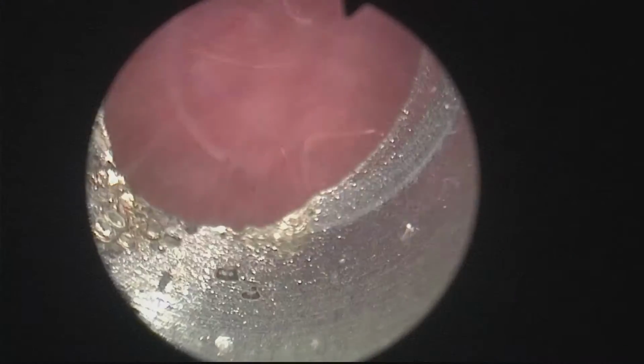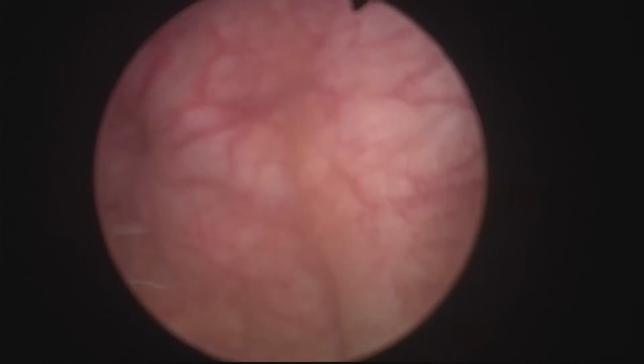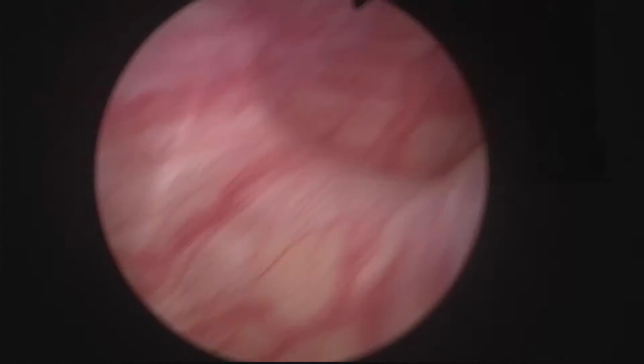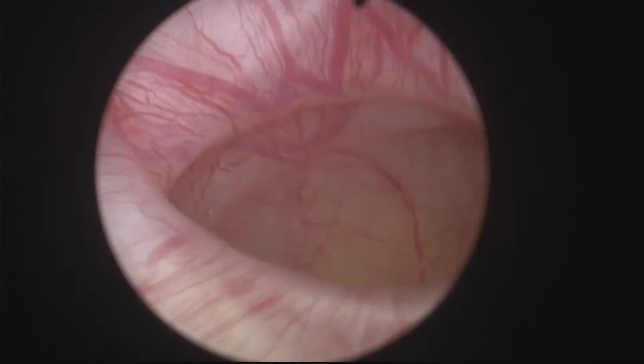I find it nicer than using the Ellik evacuator or the syringe, because when you do the Ellik evacuator thing, the position of the scope is not known. You don't know where it is, you don't know where you're going to be sucking the bladder. So there were some other small diverticulums.